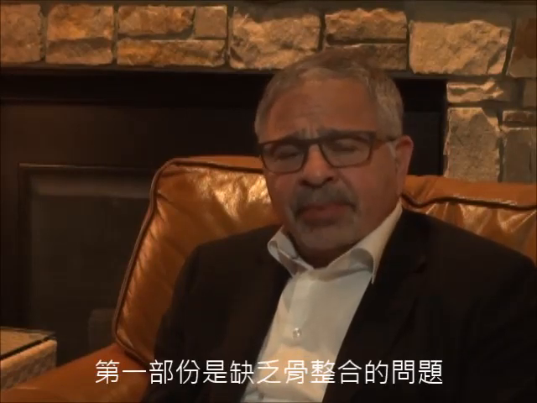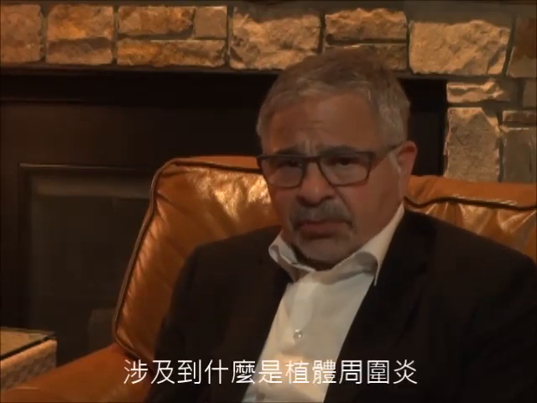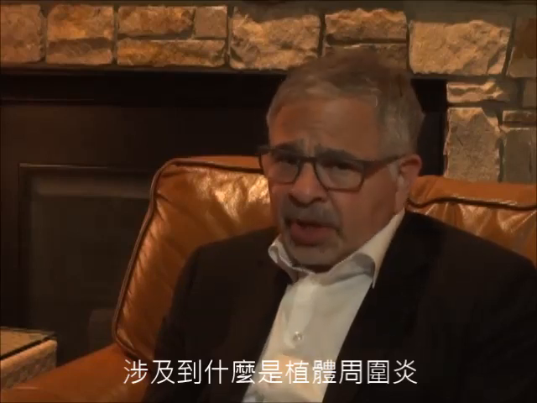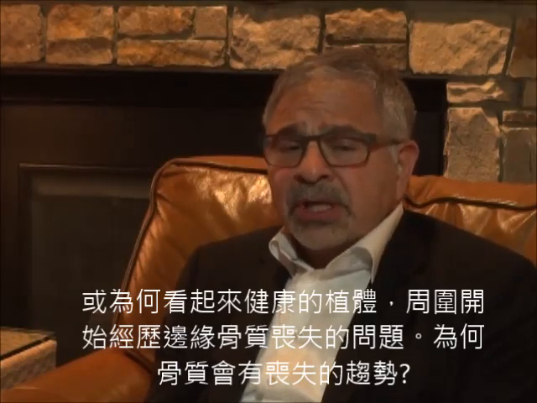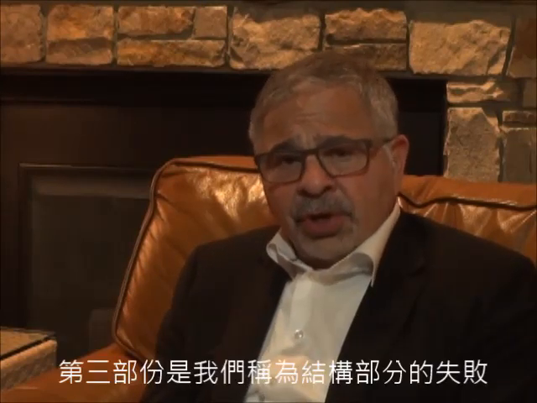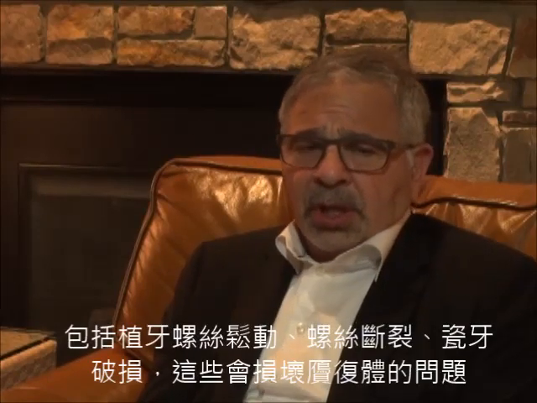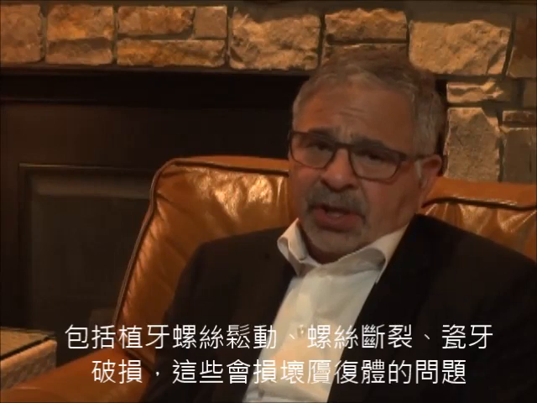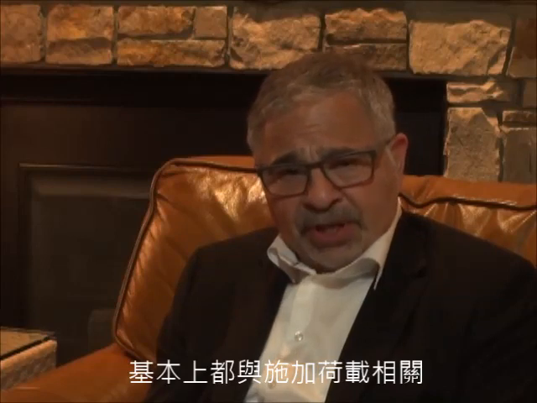One is problems with lack of integration. That would be an implant that doesn't really integrate to begin with. The second one is loss of integration, which in some respects begins to touch on what peri-implantitis is, or why we start experiencing marginal bone loss around seemingly healthy implants. Why do they tend to break down? And then the third is what we would call structural component failure: screw loosening, fracture, porcelain breakage, the things that destroy the restoration, typically from some sort of load application.